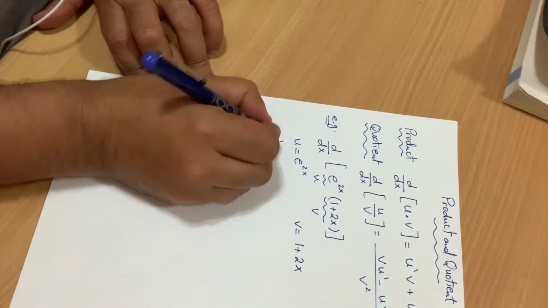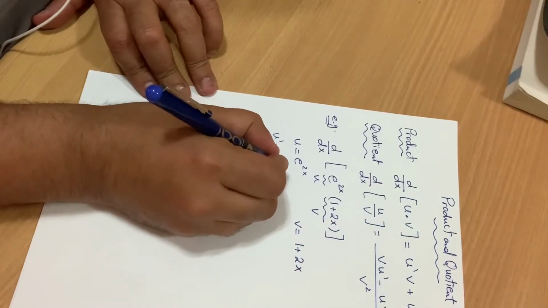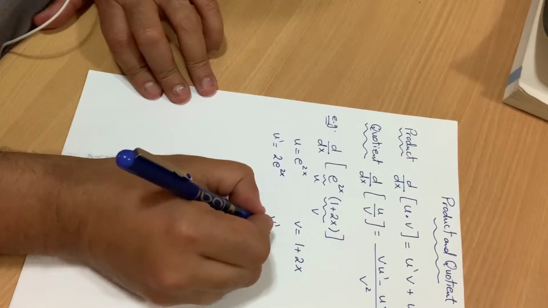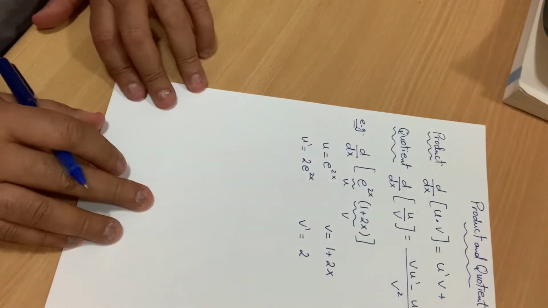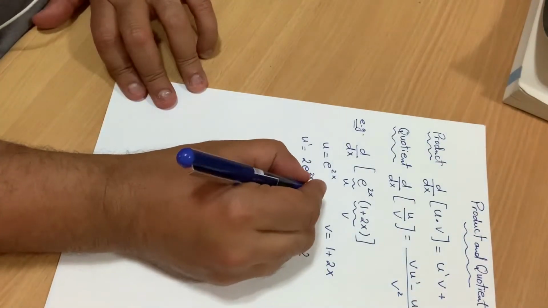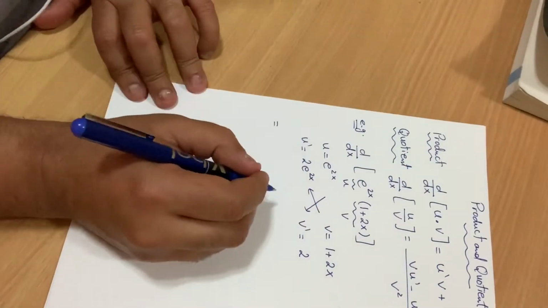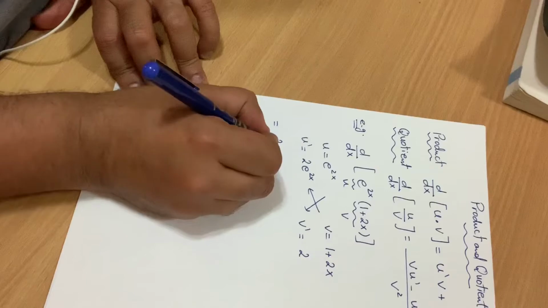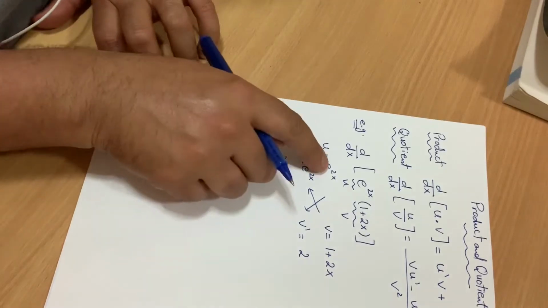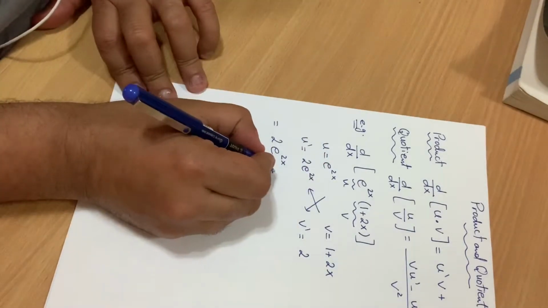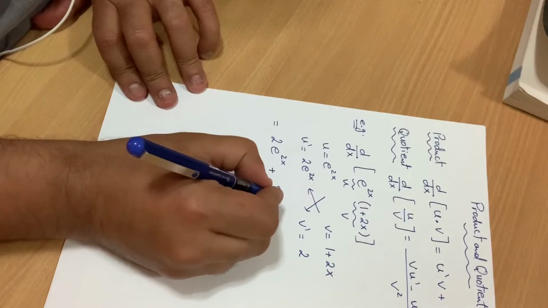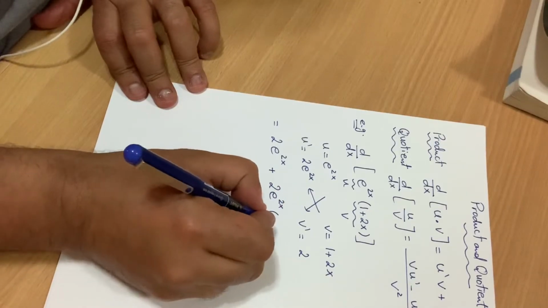Then u dash is the derivative, 2 e power of 2x, and v dash is 2. Then to apply the rule, the derivative is 2 e power of 2x times 1 plus 2x, plus e power of 2x times 2.